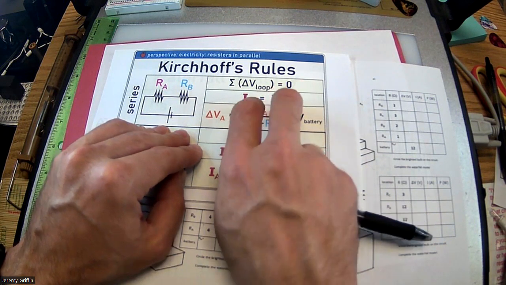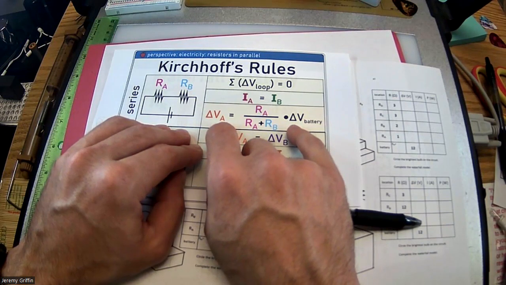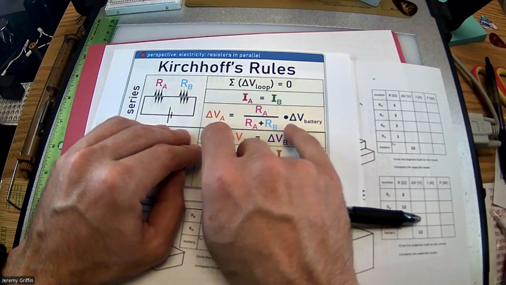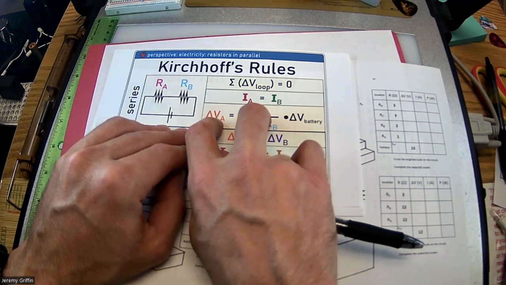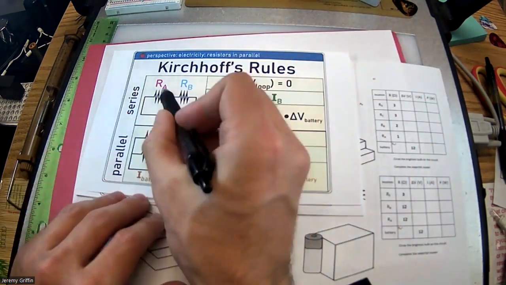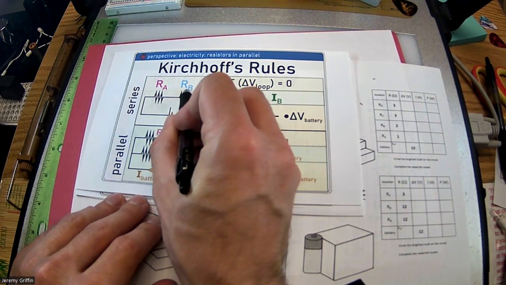Same thing. And then this fraction right here tells you how the voltage drops. I mean, it looks complicated, but if you think about it, it's actually not that bad. It just says that the voltage drop across each resistor is proportional to that resistor. That's all. So here, if this was 1 ohm and this was 2 ohms, you guys got that? 1 ohm and 2 ohms, right?